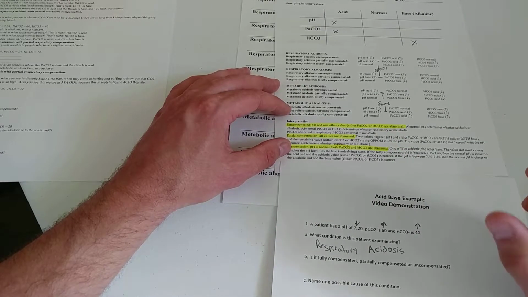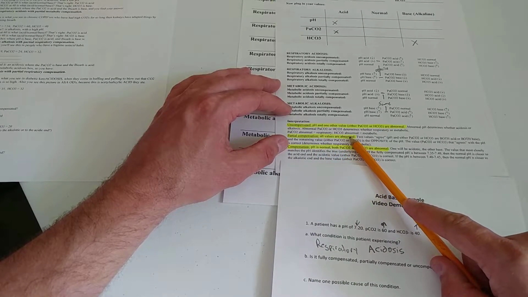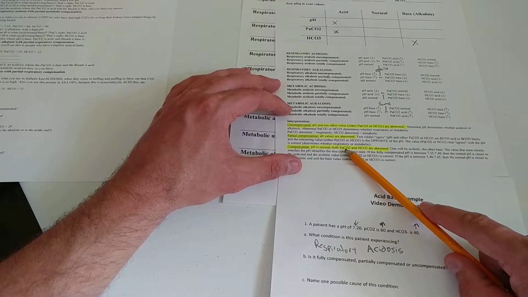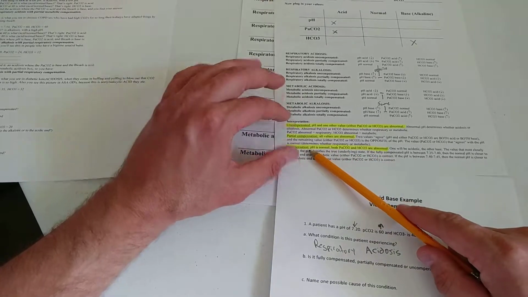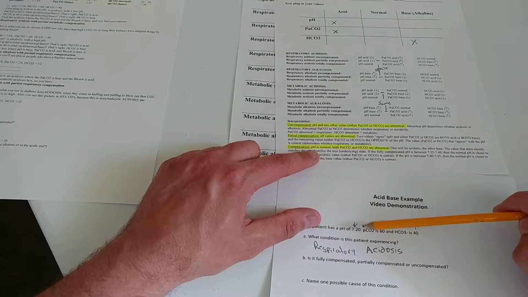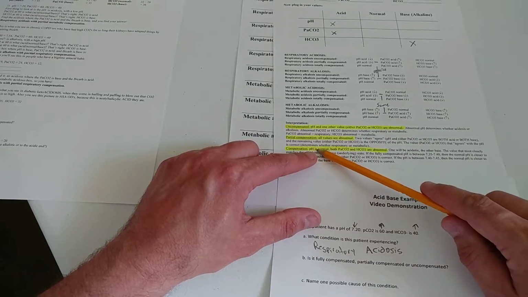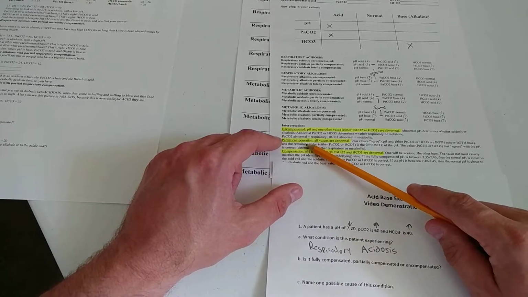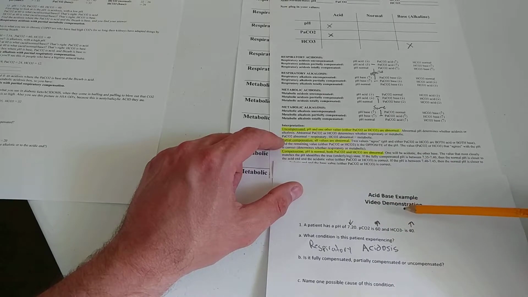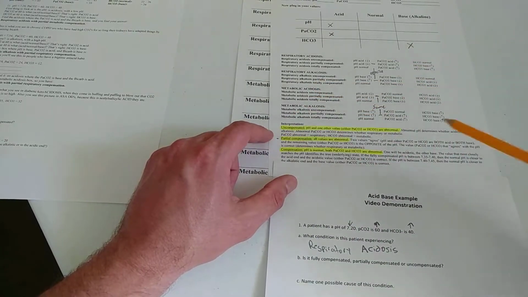Okay, one other value. Partial compensation, all values are abnormal. Okay, and then fully compensated, pH is normal, both PaCO2 and bicarb are abnormal. So compensated, pH is normal. No, it is not normal. It is not within the normal range here, so it is not fully compensated. Okay, now partial compensation, all values are abnormal. Yeah, I would have to say that's probably a potential choice there.